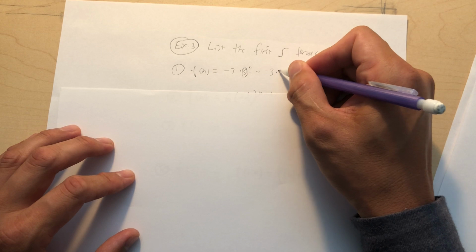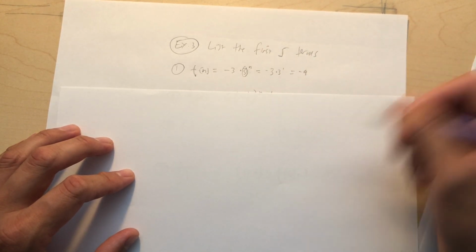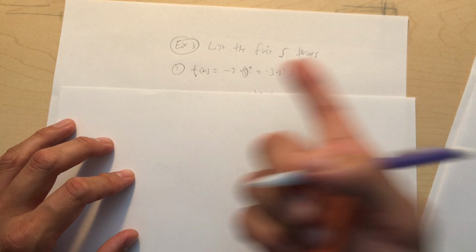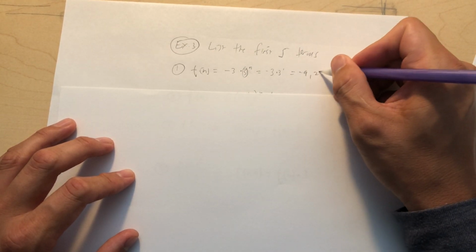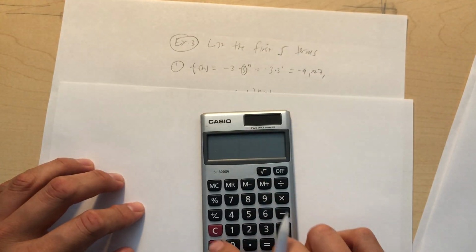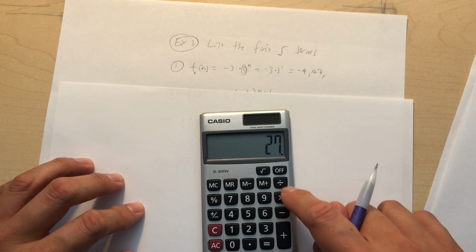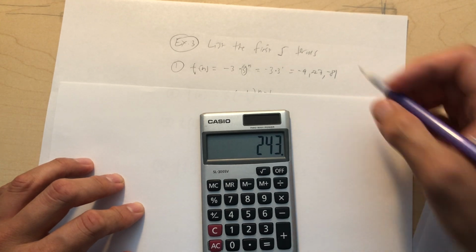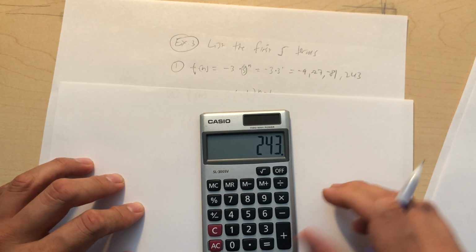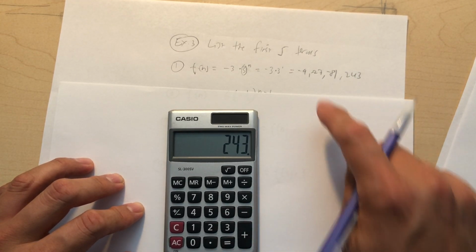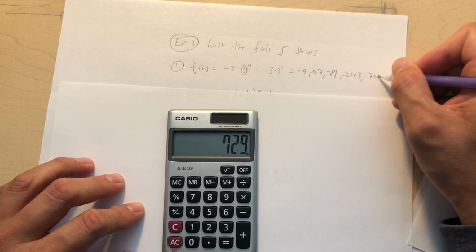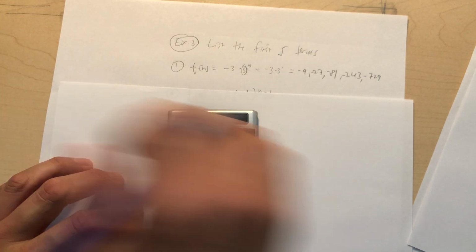So -3 times 3 to the 1 gives you -9, and you know you're multiplying by 3. So let's multiply that by 3: -27. Times 3, I might need a calculator for this one. You multiply by 3, so 27 times 3, I know it's a negative, so -81. Times 3 gives you 243. And the next one, that's 1, 2, 3, 4, the next one times 3, will be -729.